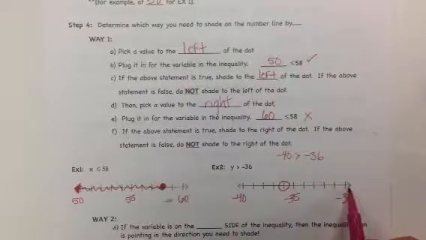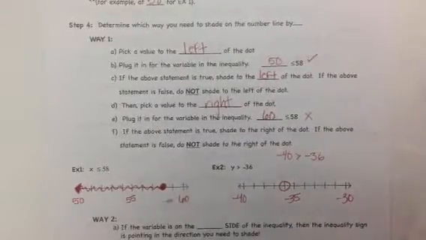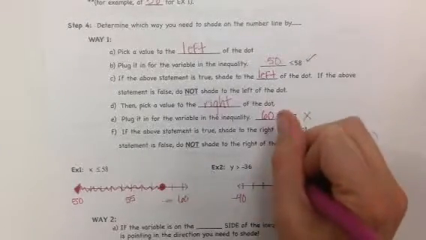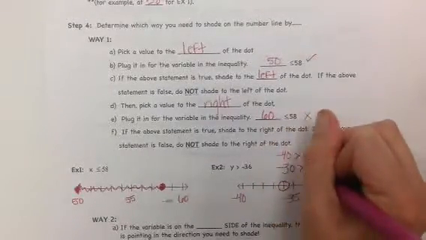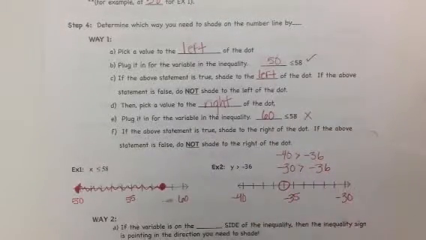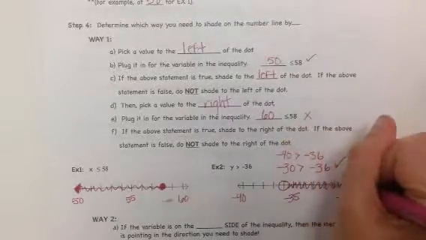Versus if I picked a number here, and it could even be one that's not on the number line. Maybe I know zero's over on the side, so I could plug that in. But if I plug in negative 30, is negative 30 bigger than negative 36? Well, remember, a smaller negative is a bigger number. That is a true statement, so I'm going to shade in that direction.